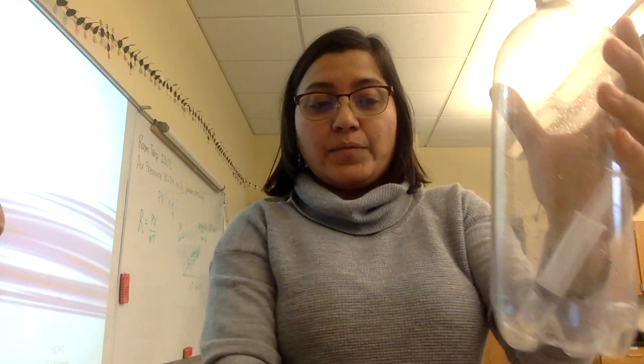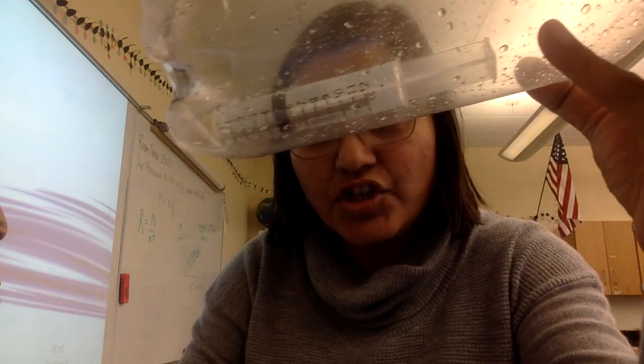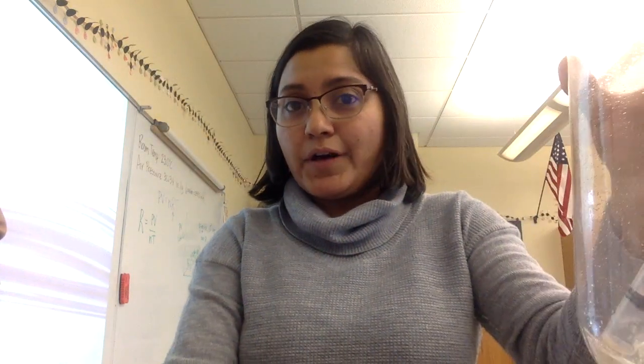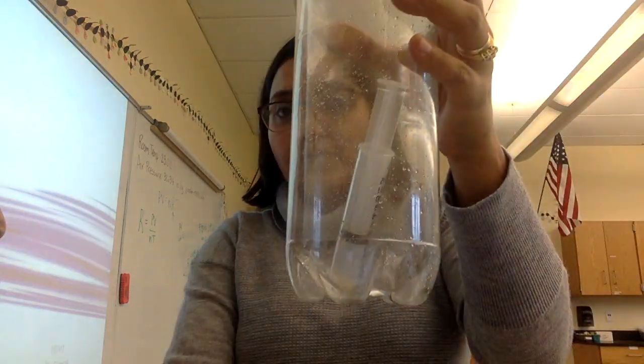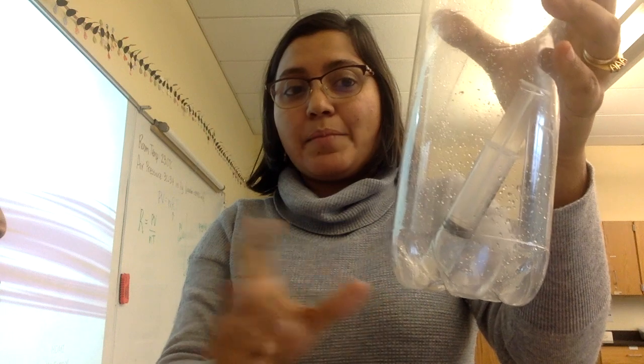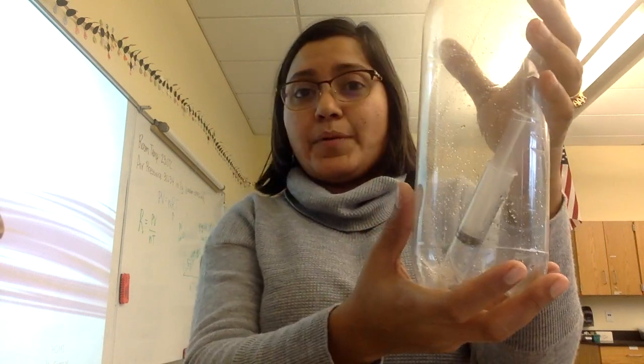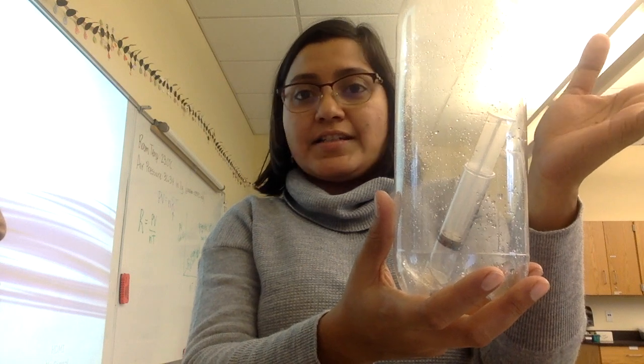Each time you let some out, we're going to look at the volume of the syringe and we're going to mass the bottle. The volume of the syringe will give us the pressure inside the bottle, and the mass of the bottle will give us the number of moles of gas inside the bottle. We're going to try to collect 10 data points.